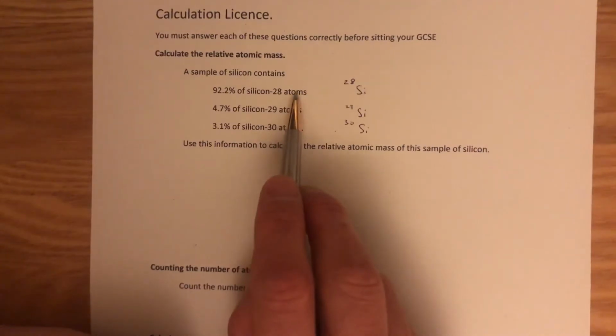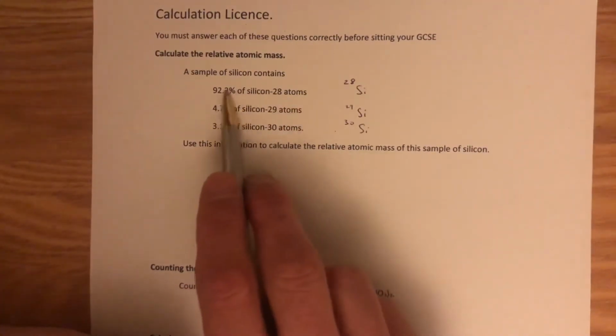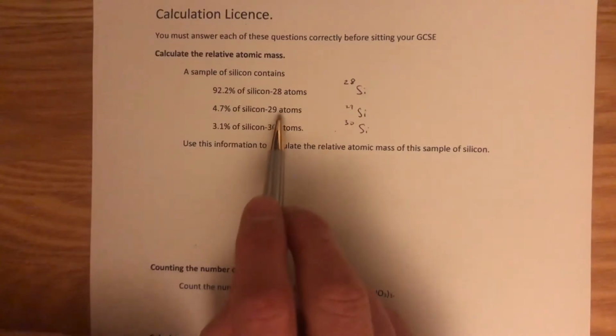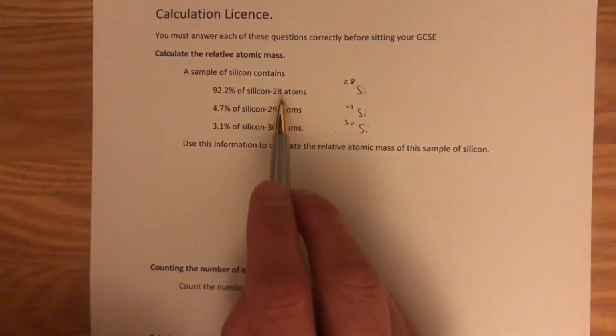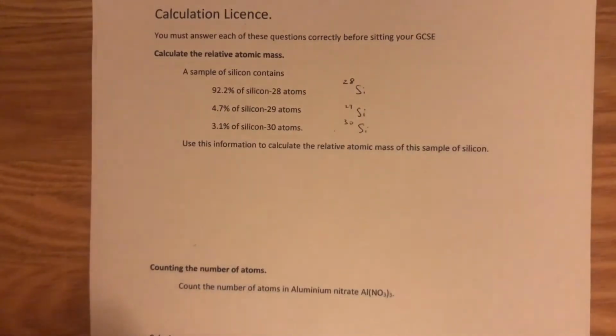So the relative atomic mass of this sample is going to be quite close to 28 because most of the atoms are silicon-28. It's going to be a tiny bit heavier than 28 because we've got some 29 and some 30. So my best guess on this one is about 28.1 right now. So let's do the maths and see what it works out at.